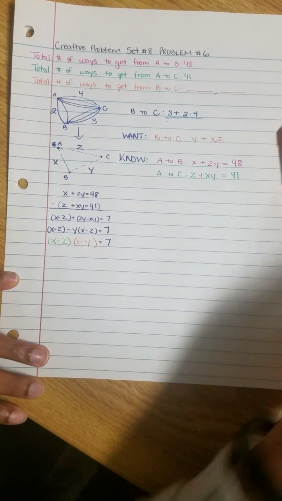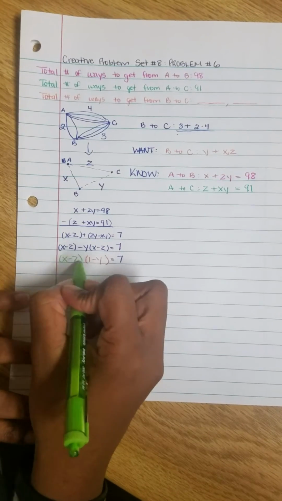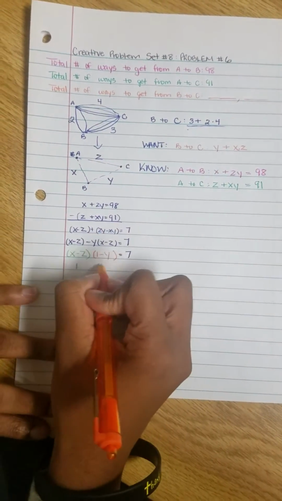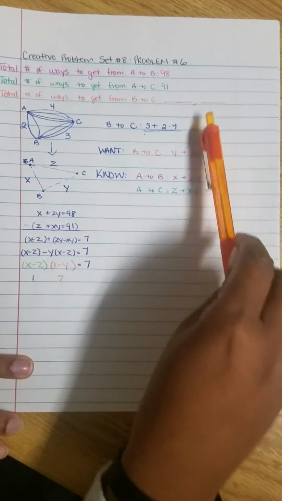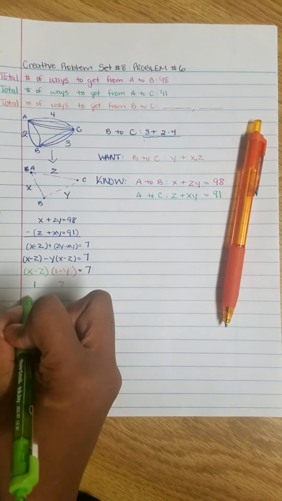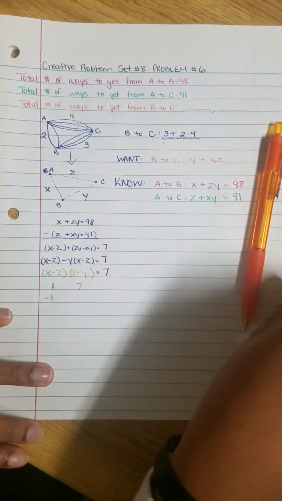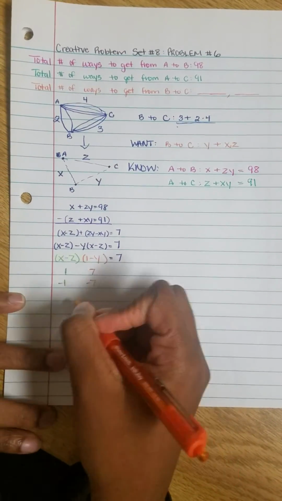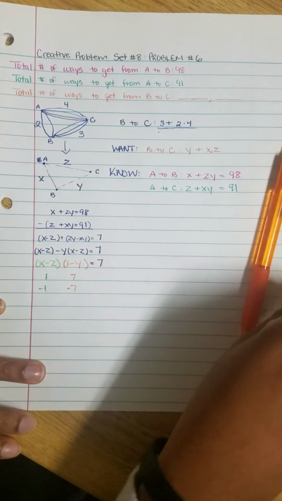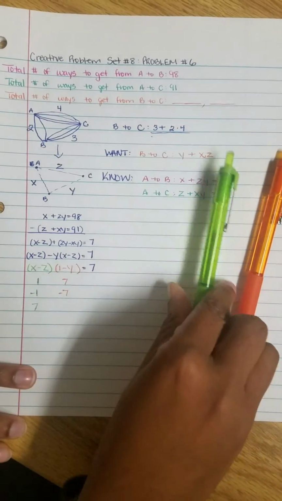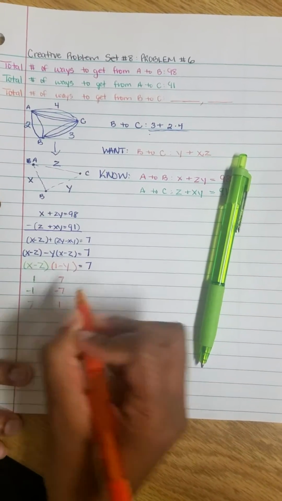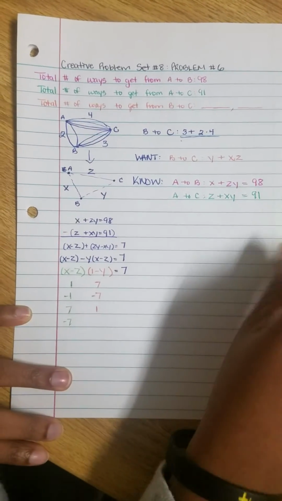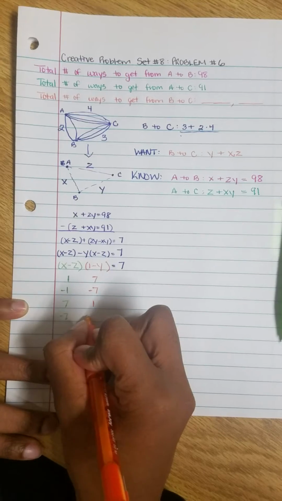So if we made this green quantity here 1, and 1 minus y 7, that would multiply up to be 7. Similarly, if we make this -1 and this -7, and if we mismatch them, we have 7 times 1 and -7 times -1.